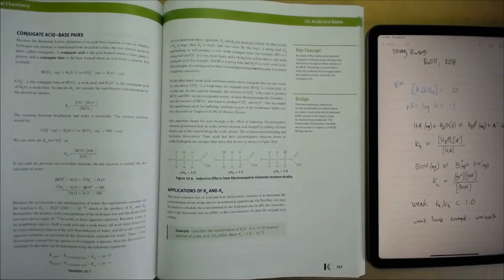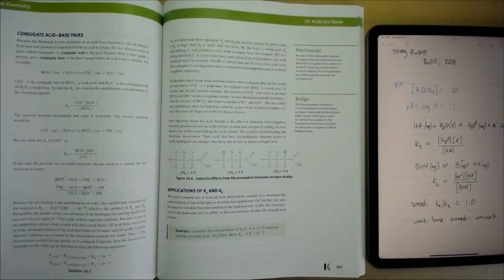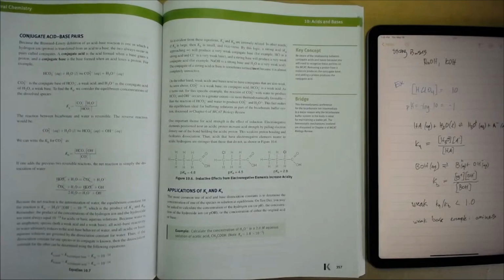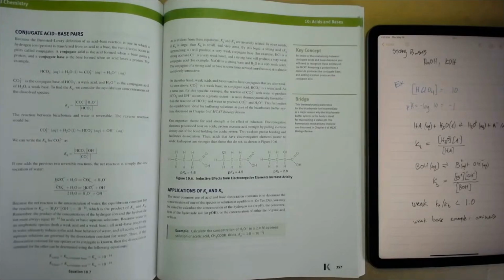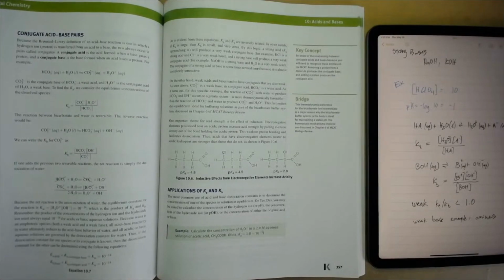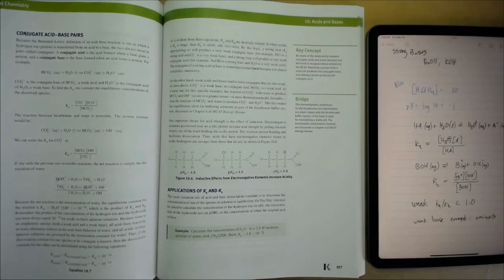Because the Bronsted-Lowry definition of an acid-base reaction is one in which a hydrogen ion is transferred from an acid to a base, the two always occur in pairs called conjugates. A conjugate acid is the acid formed when a base gains a proton, and a conjugate base is the base formed when an acid loses a proton.